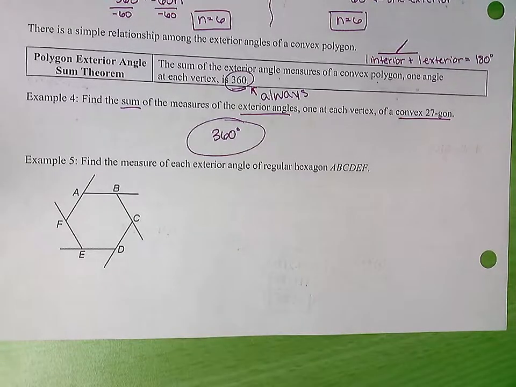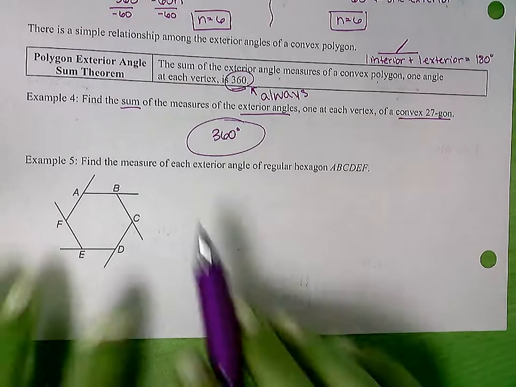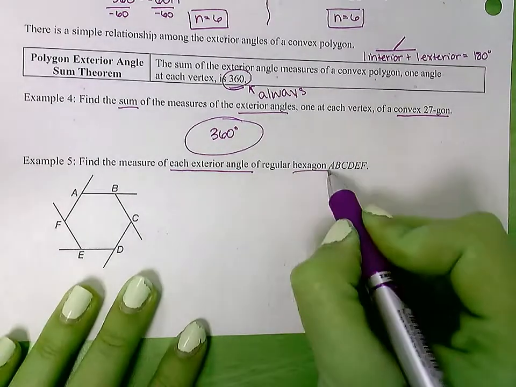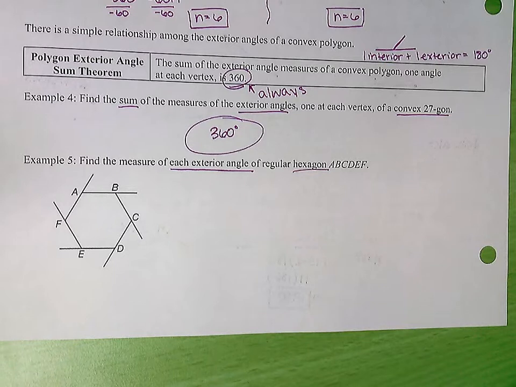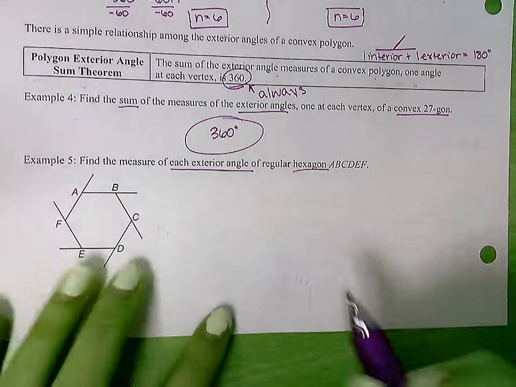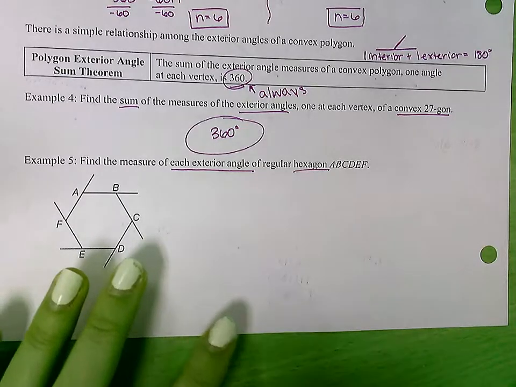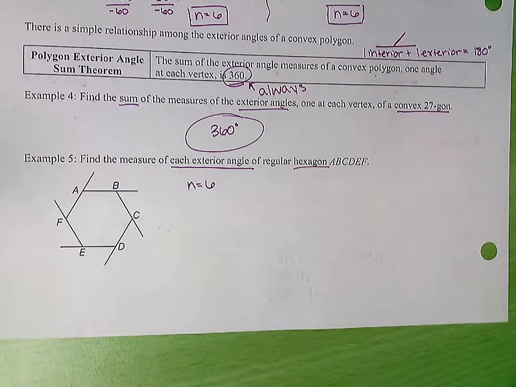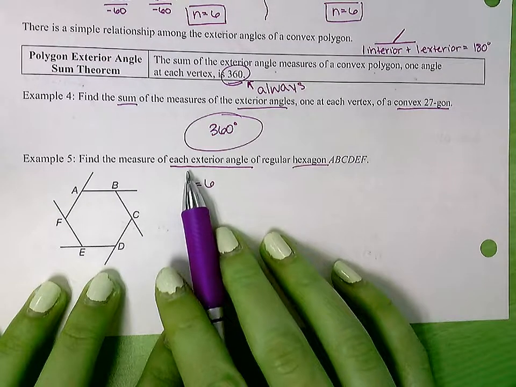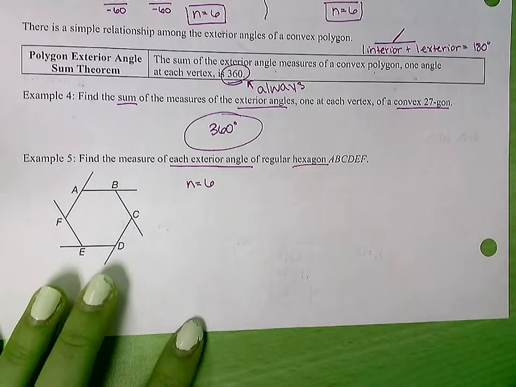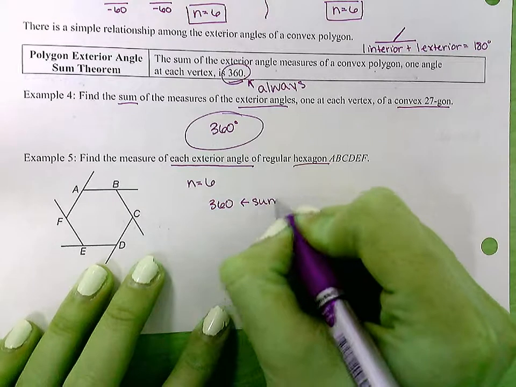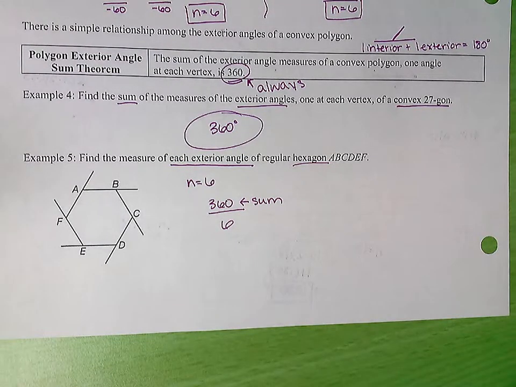All right, last problem. We want to find the measure of each exterior angle of a regular hexagon. Okay? 360. The sum is 360. So, since we have a hexagon, that's 6 sides, right? To find one exterior, since it's saying each exterior, not the sum, we're going to take our exterior angle sum and divide it by our number of sides.